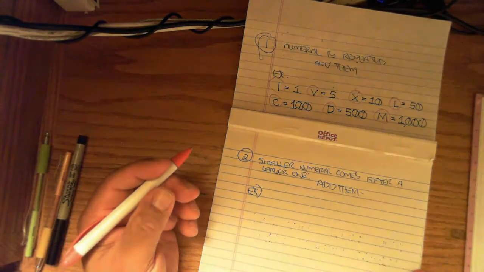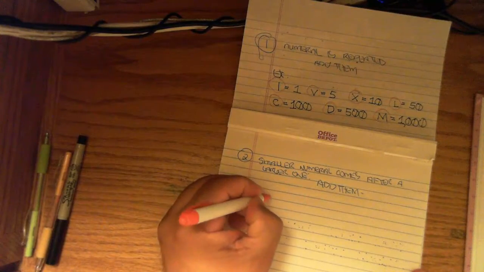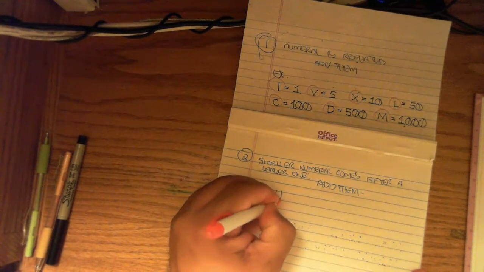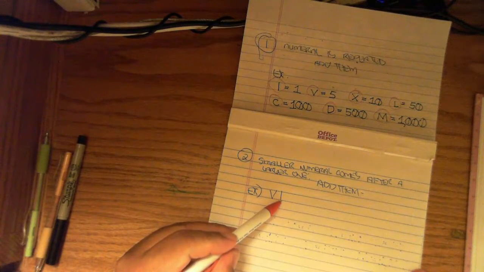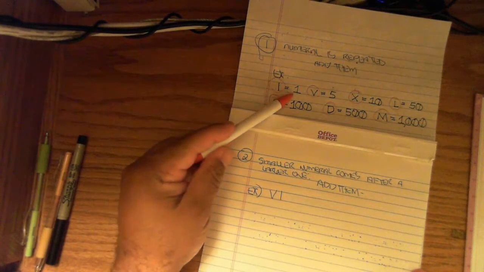So let's give you an example. Okay, so I have a V and I have an I. So we know that the I is equal to 1 and the V is equal to 5. So here we see in the order, reading left to right, the smaller one comes after the larger one.